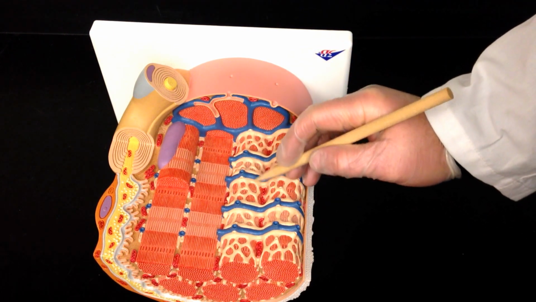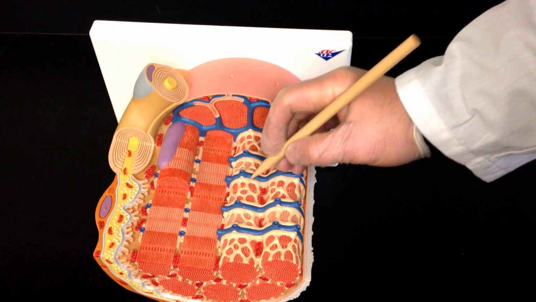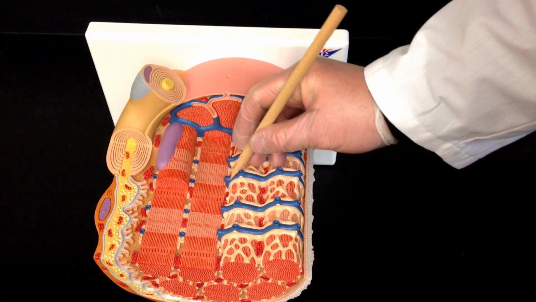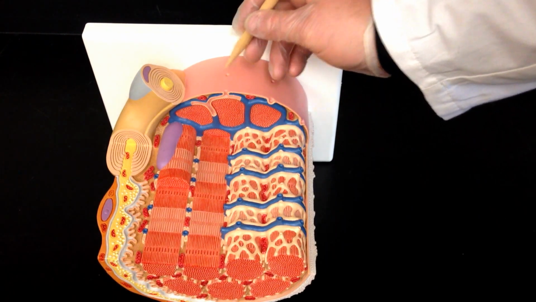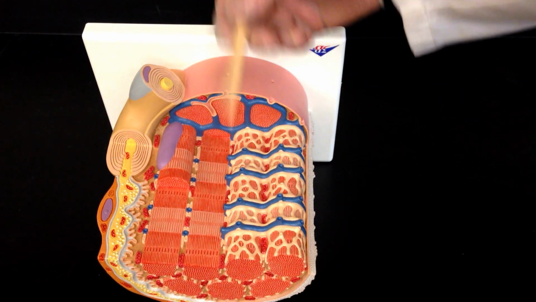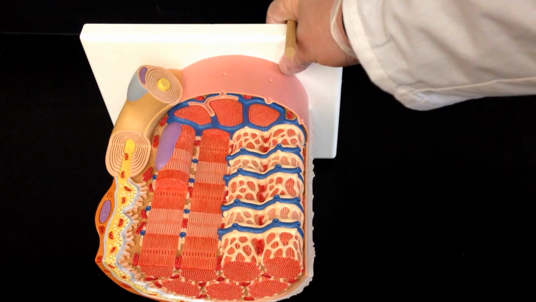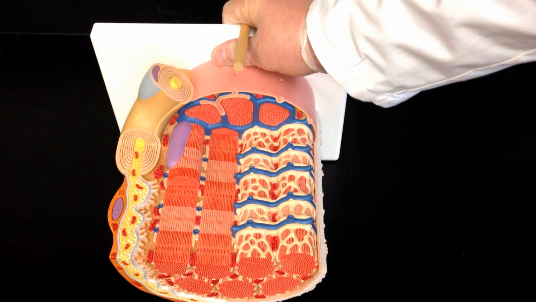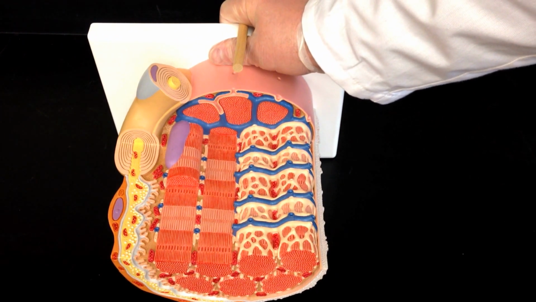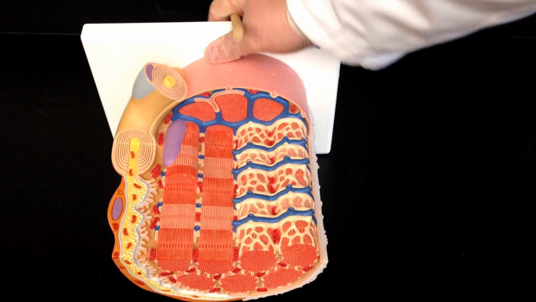So this triad right here would have calcium ions on either side of it, and in the actual T-tubule that's open to the outside, you'd have sodium influx and the ability to fully contract this particular muscle fiber. It takes anywhere from 4 to hundreds of neuron axon terminals to innervate one muscle fiber.